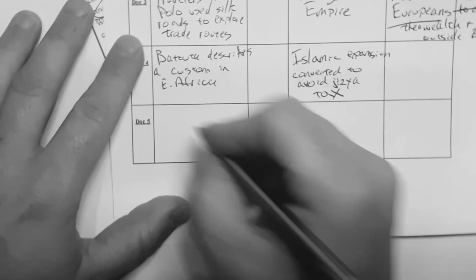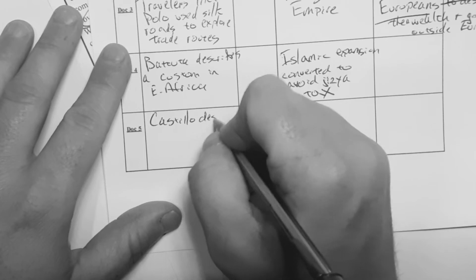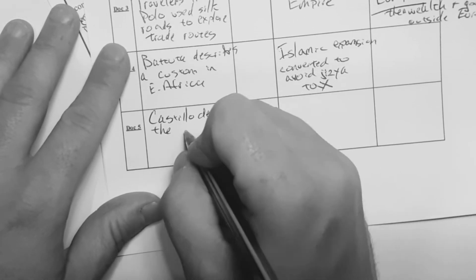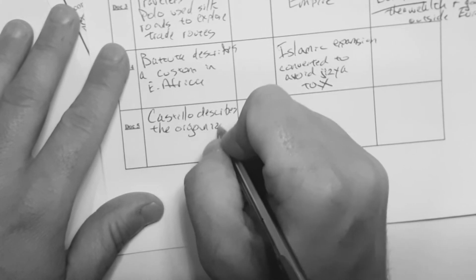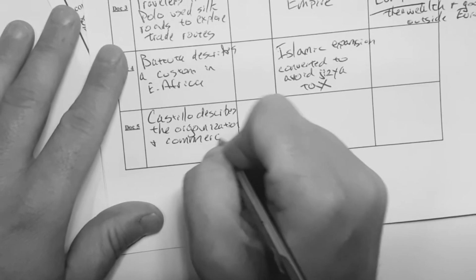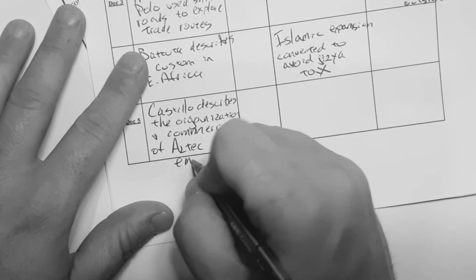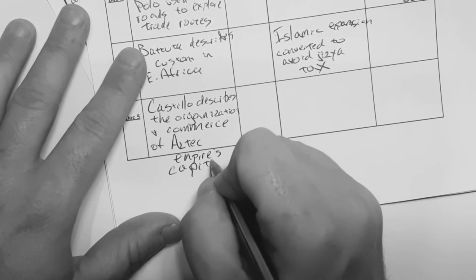All right, so again, back over here, just real quick. Castillo, again, a lot of these are just descriptions. Describes the organization, I guess, and commerce. If you don't know, remember Tenochtitlan, Aztec Empire's capital. So again, they don't ever say it's the Aztecs, but you do, so plug that in. Aztec Empire's capital.